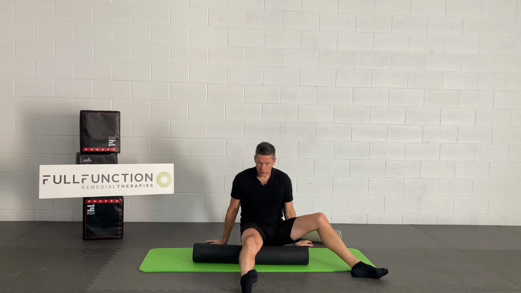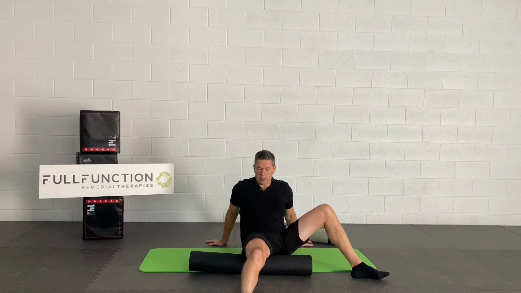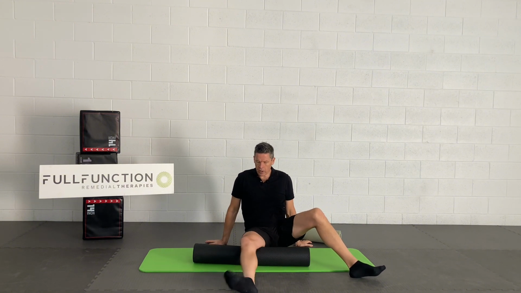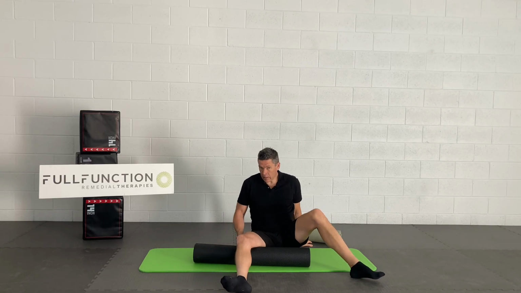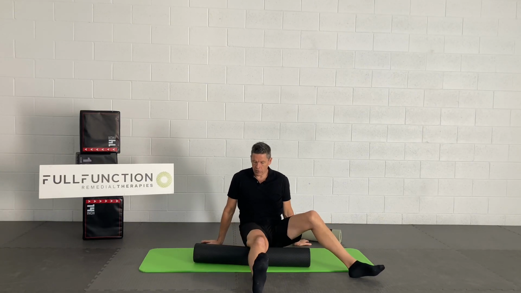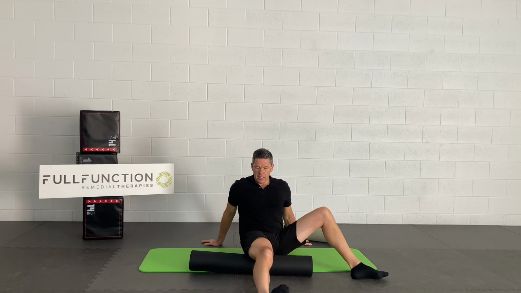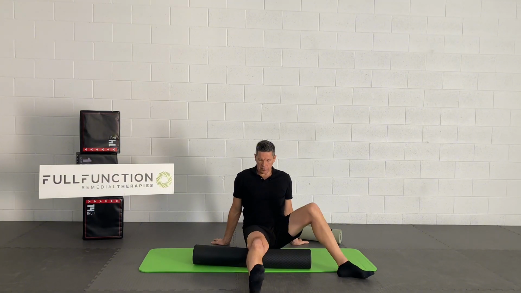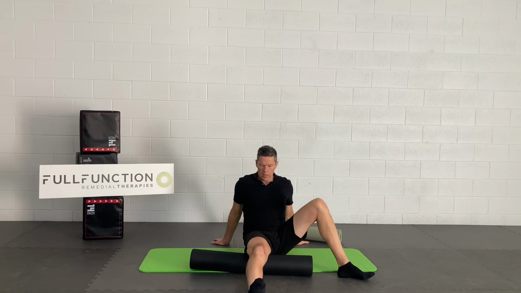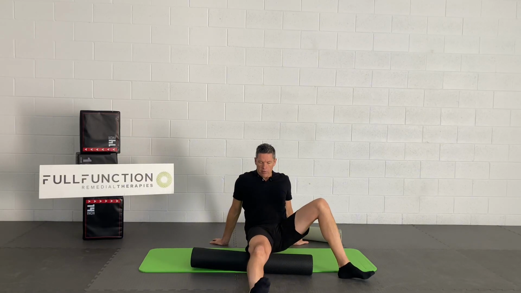Sometimes you can find just by rolling back and forwards like this. Don't let the leg drop out, and then you only ever treat the outside of that part of the leg. You want that foot to be upright. Get on the inside of the leg as well. So you support yourself with your arms. You sort of sit up, put all your weight on that roller, and roll down, and roll back up again.